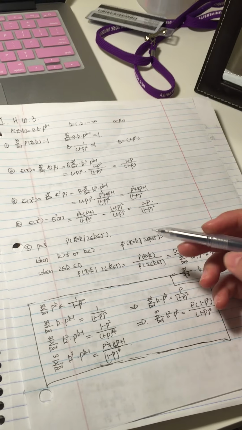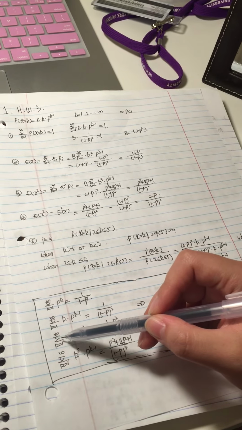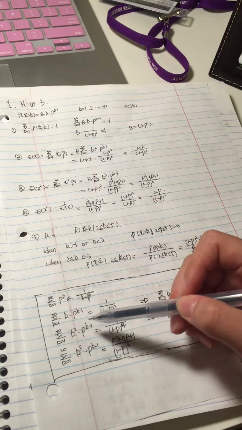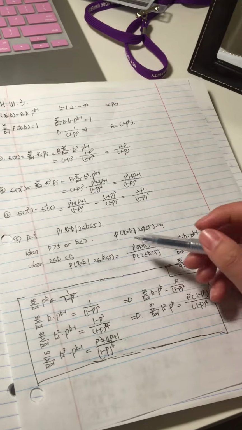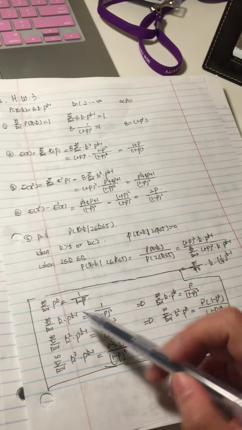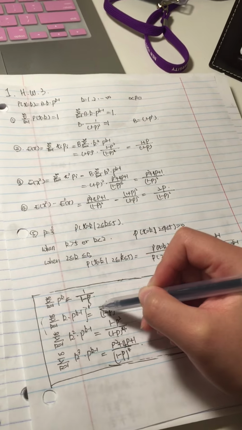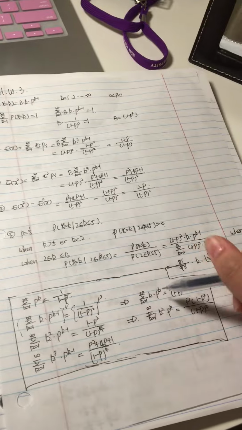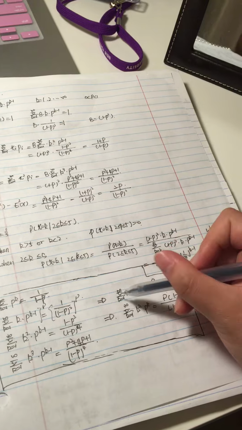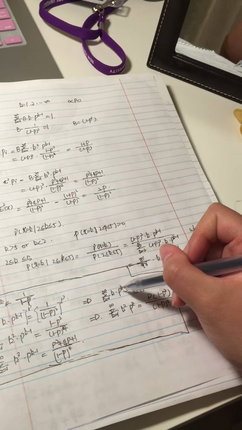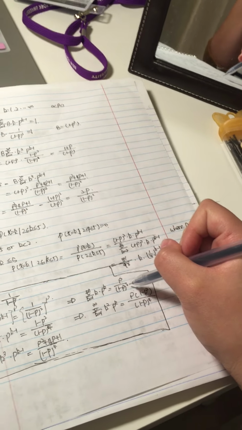And if we want to solve the sum from k equals 1 to infinity of k squared times p to the k minus 1, we have to multiply by p on both sides of this function, and we can get the sum from k equals 1 to infinity of k times p to the k equals p over (1 minus p) squared.